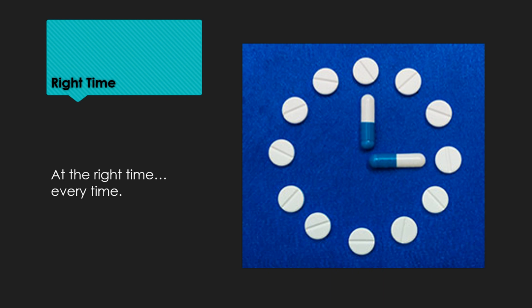All right, so when we're looking at right time, this is really, really important. Prescribers are going to order how often they want the medication to be given, and there is a reason for that. If the order is every 12 hours for an IV antibiotic, and you cannot give that every 12 hours on schedule, ask yourself this. Is the medication doing what it's supposed to do therapeutically all of the time? Probably not.